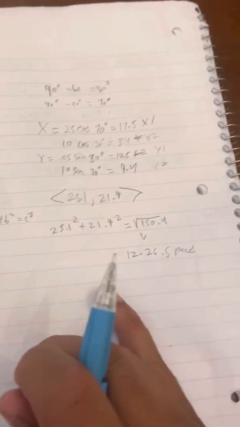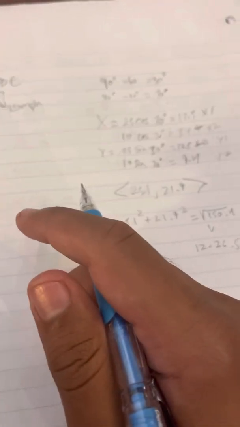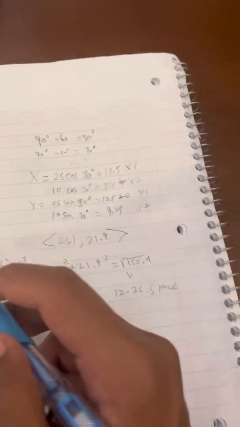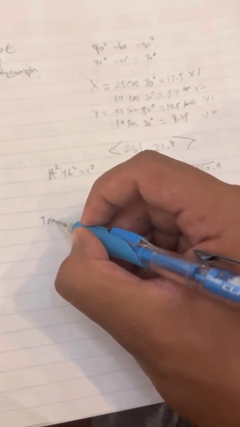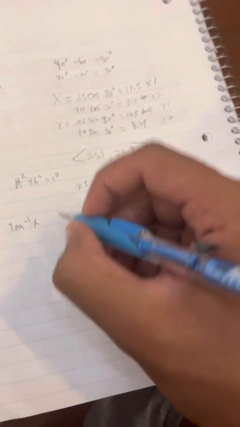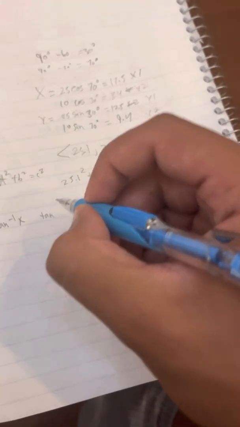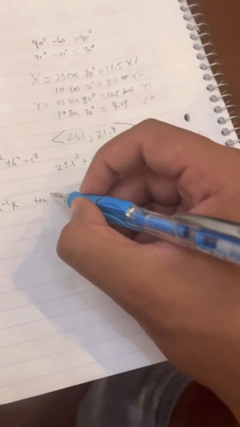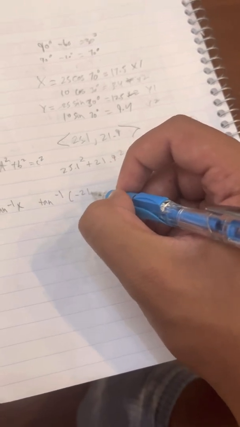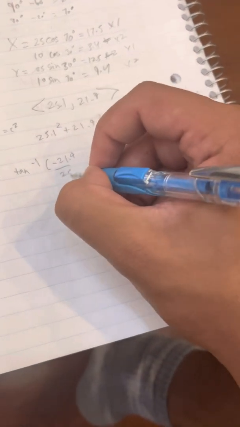In order to find the direction, we're going to be using reverse tangent, because we know that tangent of an angle equals opposite over adjacent. The reverse tangent formula is tan to the negative one, so tan negative one of 21.9 over 25.1.